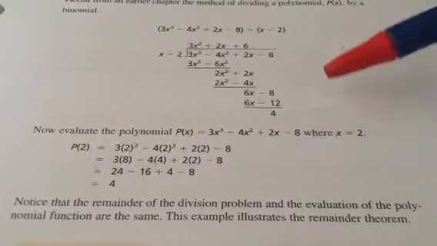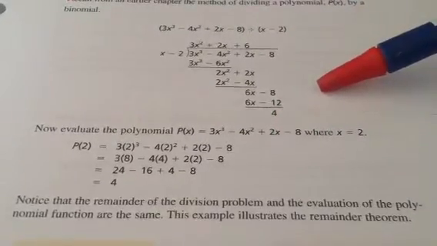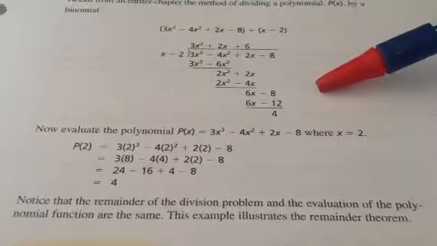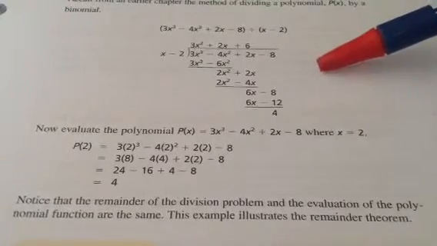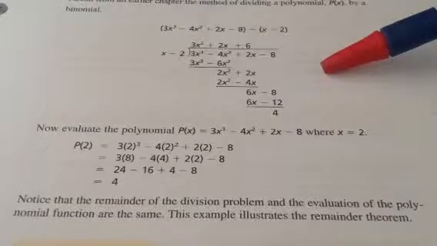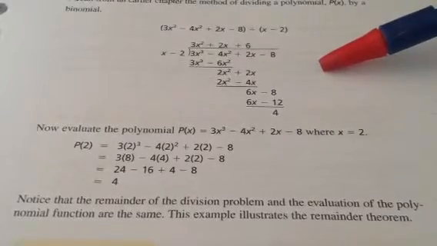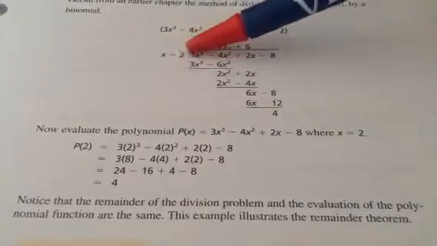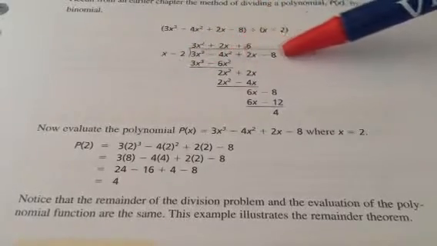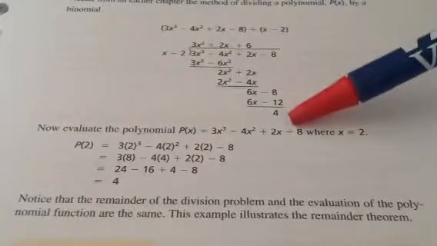Just as if we took 15 and divided it by 7, 7 is not a factor of 15. It goes into 15 two times with a remainder of 1. So 7 is not a factor of 15, just like x minus 2 is not a factor of this polynomial because we have this remainder.